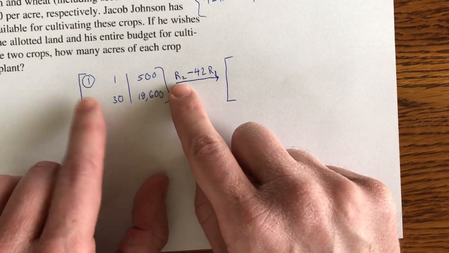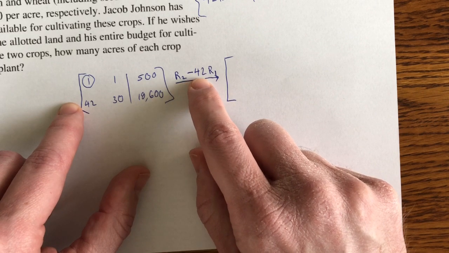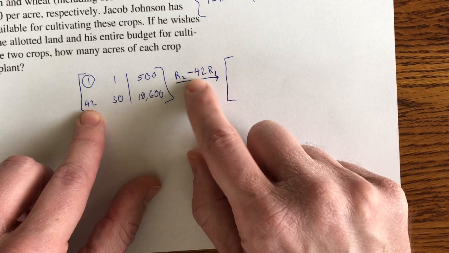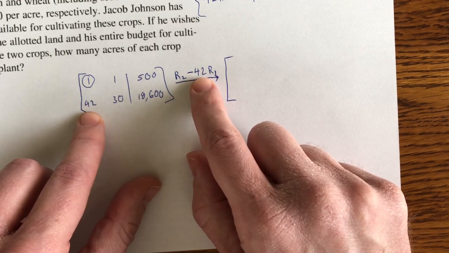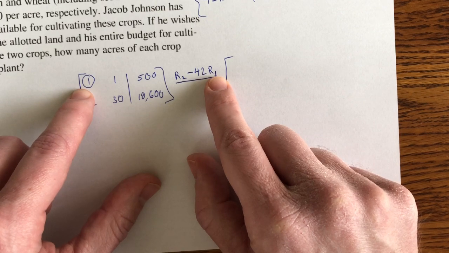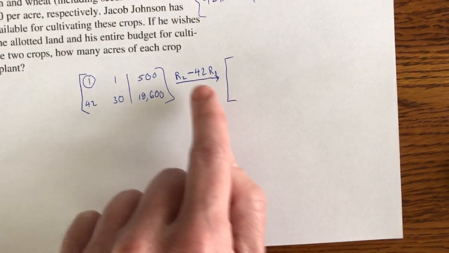Row 2 is the row that's changing. And how do we want it to change? Well, we want this to become a 0. So all we got to do is write down the opposite of this number in front of the row that contains our pivot entry, which is row 1. I'm going to pull out my calculator here and perform this row operation using my calculator.